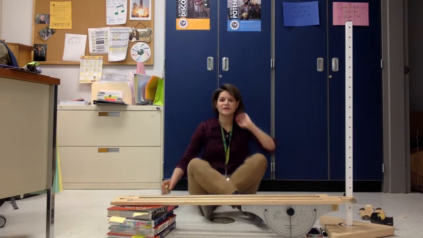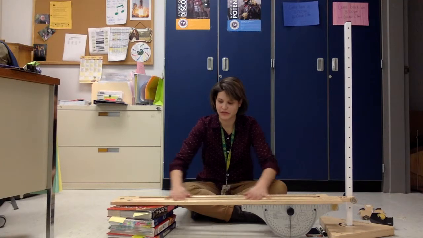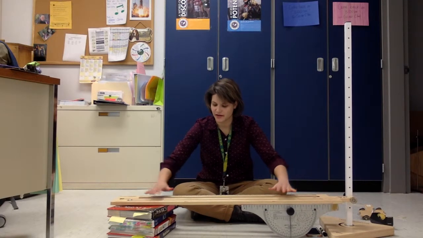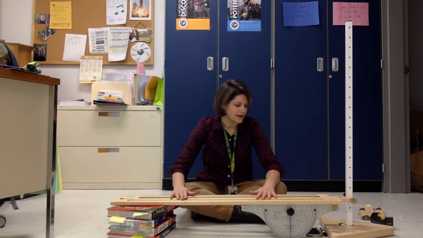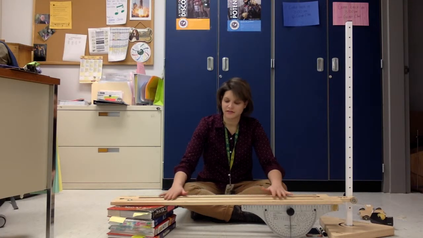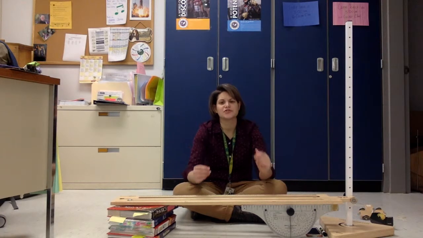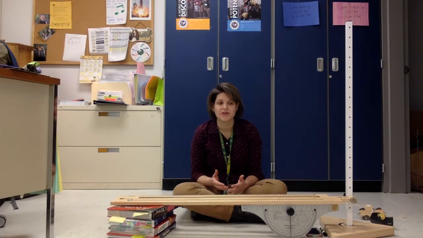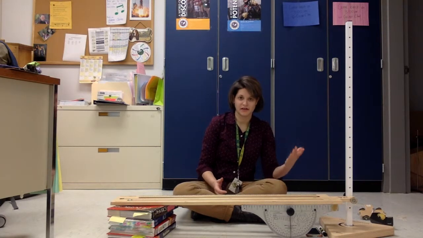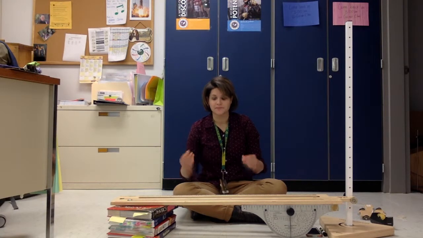Hi guys, I want to do a demonstration for you to show the relationship between objects, their different coefficients of friction and the angle of inclination. So this is kind of a precursor or a demonstration to go with the proof that I showed you today in class, the relationship between theta, the angle of inclination, and coefficient of static friction.